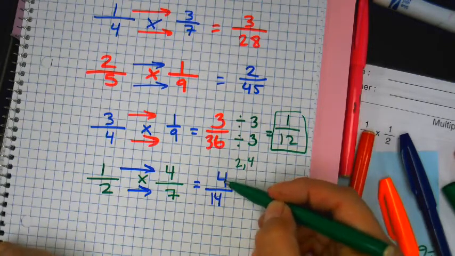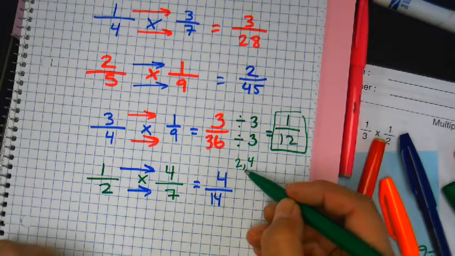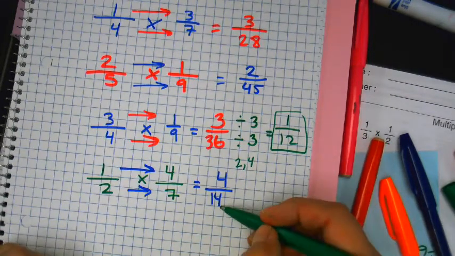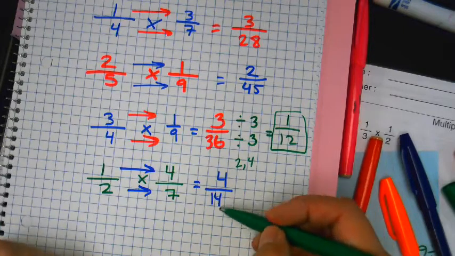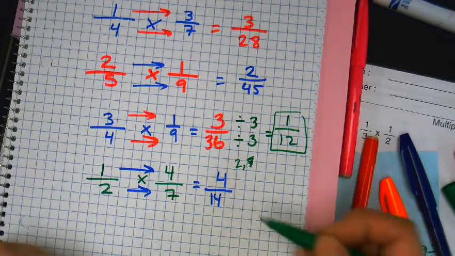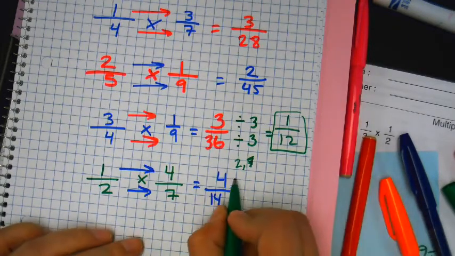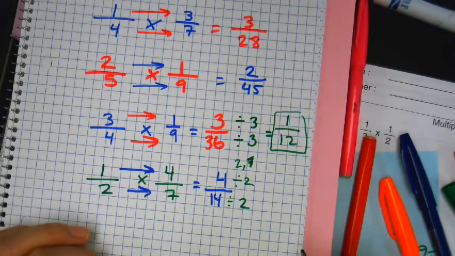I can divide 4 by 2 and 4 by 4. So which of these two numbers can we use for 14? Can I divide 14 by 2? Yes. Can I do 14 divided by 4? No. So I can't use the 4, but I can certainly use the 2. So we're going to divide the top by 2, the bottom by 2. 4 divided by 2? 2.